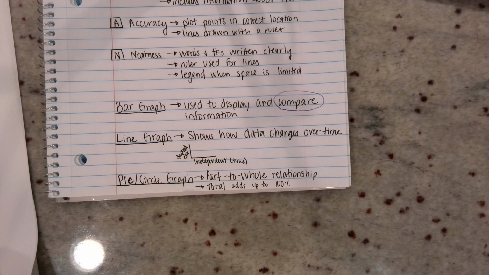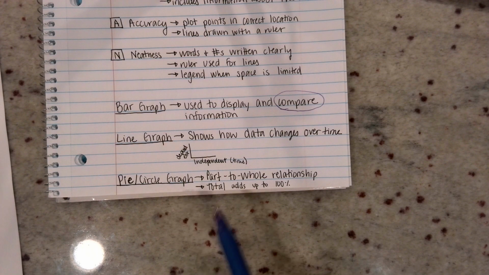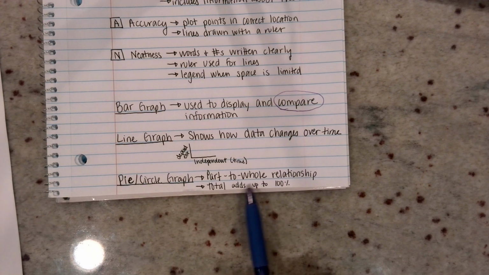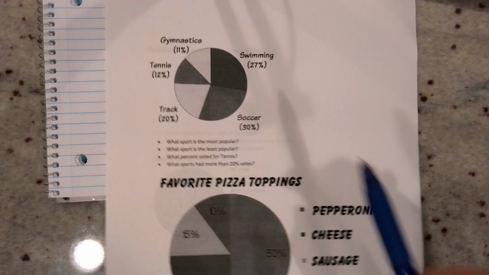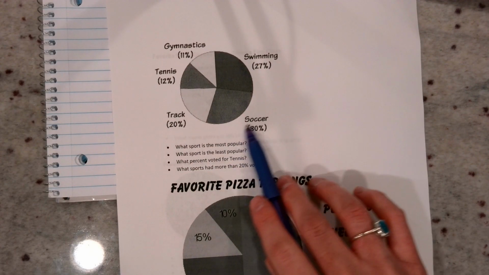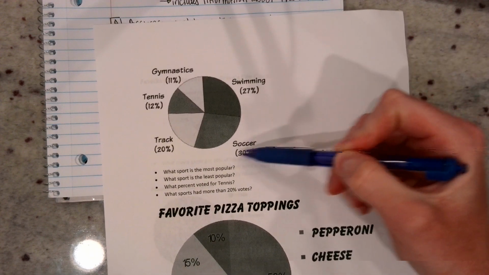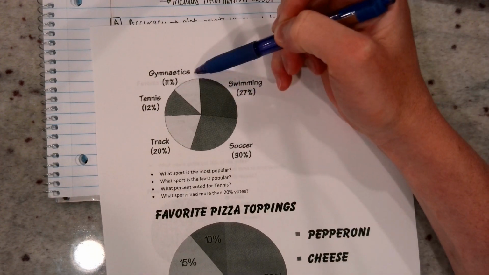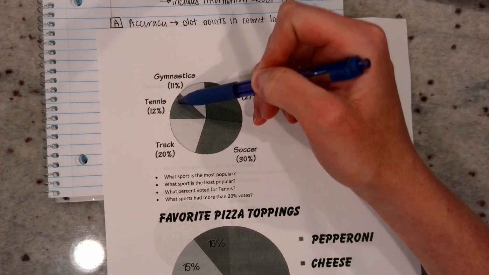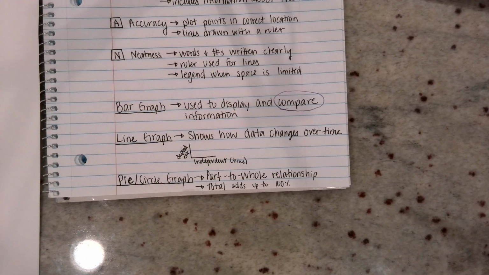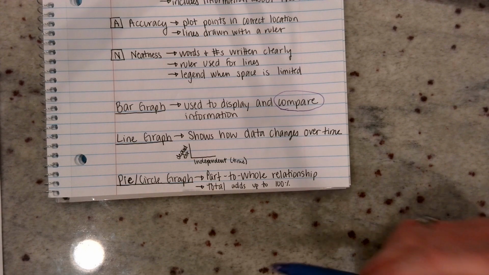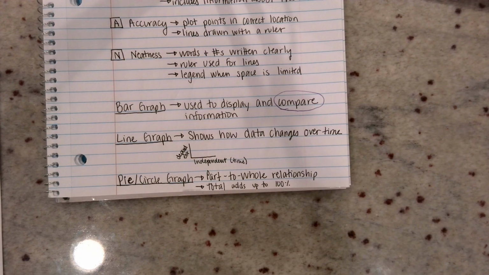And then you have a pie or a circle graph, and that's a part to whole relationship, and the total adds up to 100%. So here, if you're looking at favorite sports, it's broken up by a percentage, and it shows you this little bit is gymnastics compared to the whole. So part to whole relationship on a circle graph. Those are the 3 types of graphs that we're going to look at today, and we're going to go through and answer questions on them.